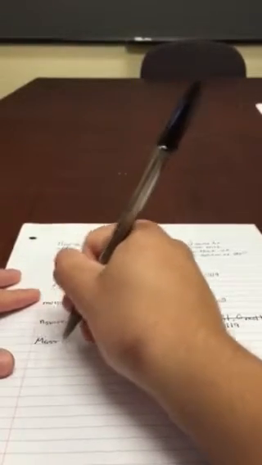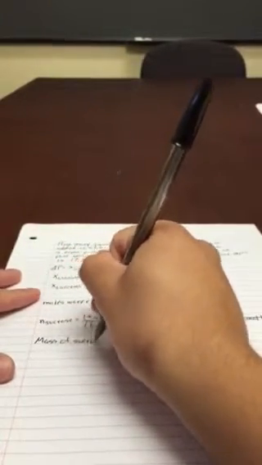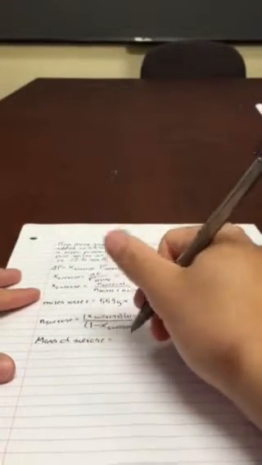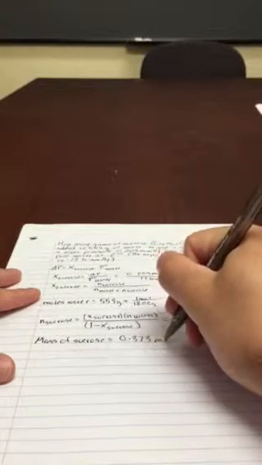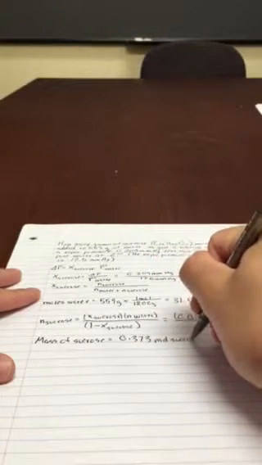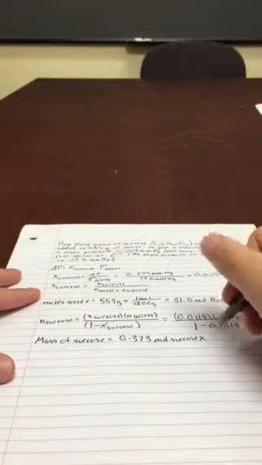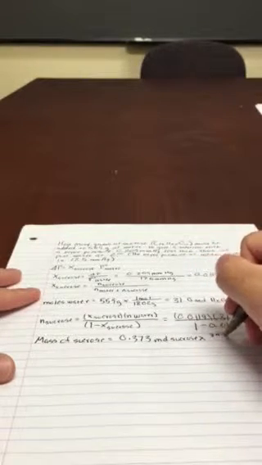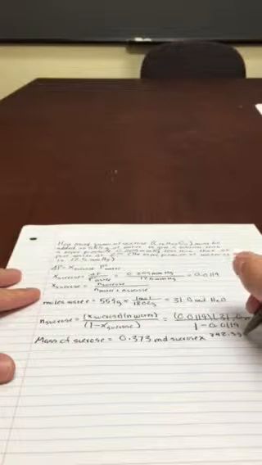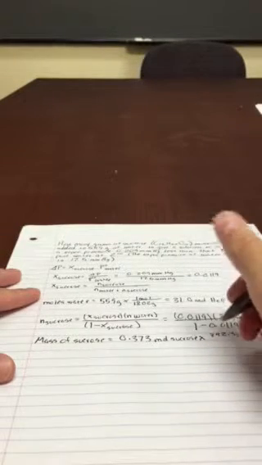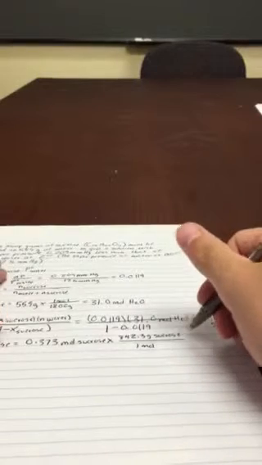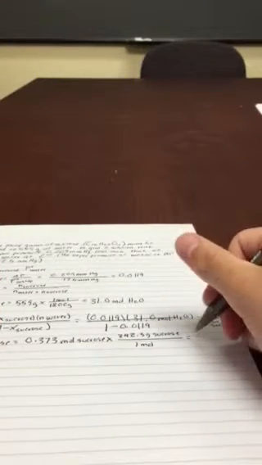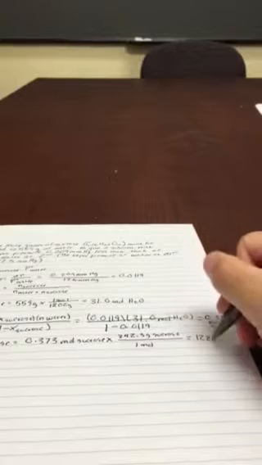The mass of sucrose is equal to 0.373 moles of sucrose times 342.3 grams of sucrose over 1 mole. And once you calculate that, your mass of sucrose comes out to 128 grams.